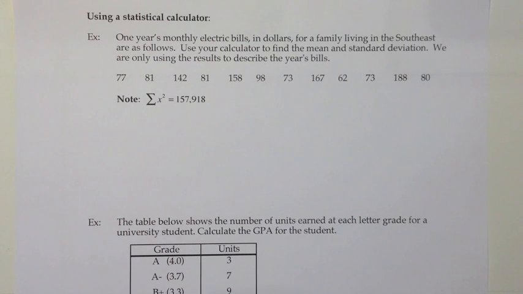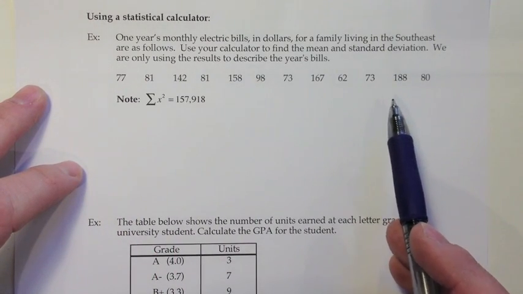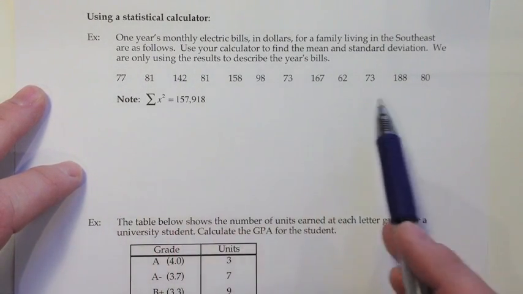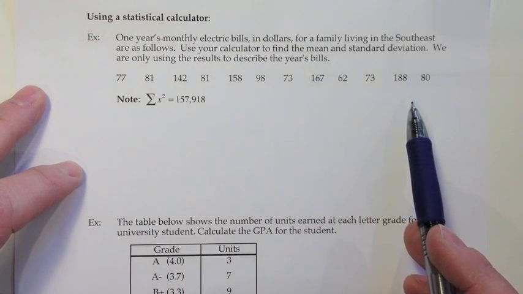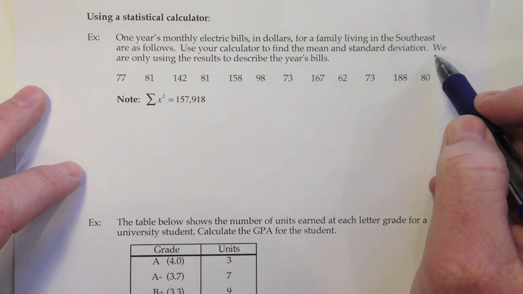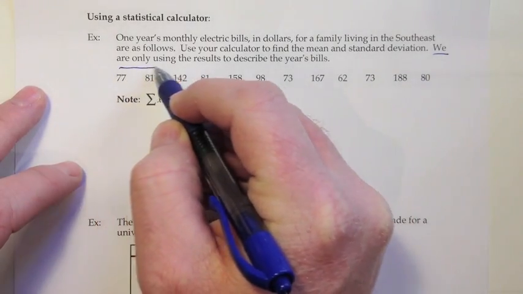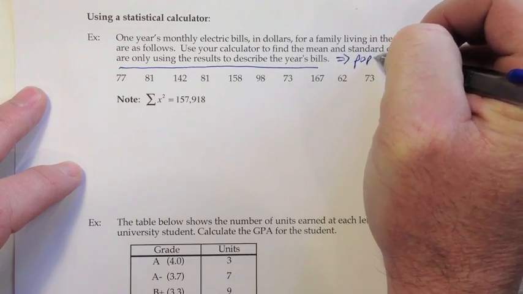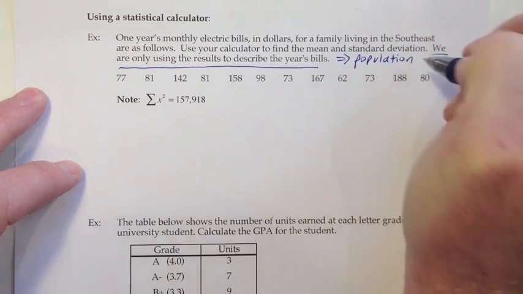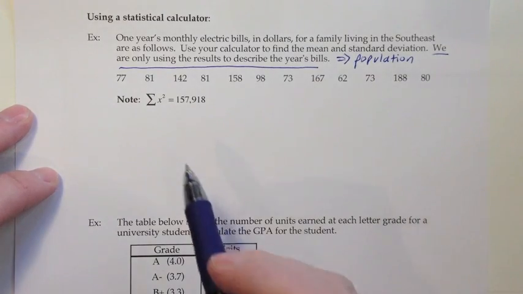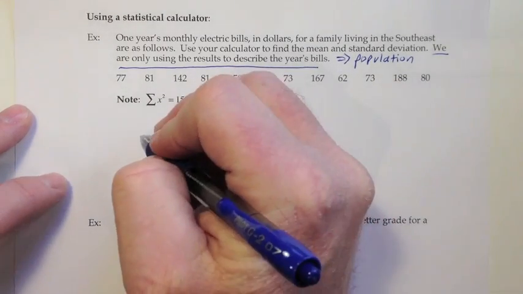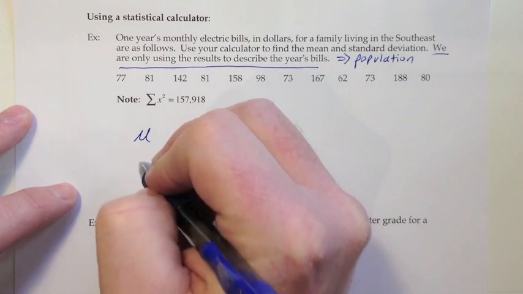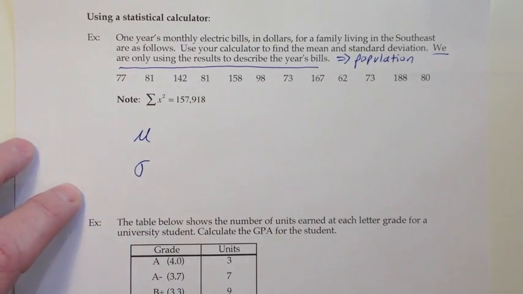So let's read on. We are only using the results to describe the year's bills. So we have all 12 months of the year, and they're only trying to describe the year's bills. So this is not a sample. We have our entire data set of interest. So I would say this is a population. So I think that's worth noting before we even get to any of the calculator stuff. This line right here implies that what we're working with is a population. And that means that when they ask us to find the mean and standard deviation, they're asking us to find the population mean mu and the population standard deviation sigma.